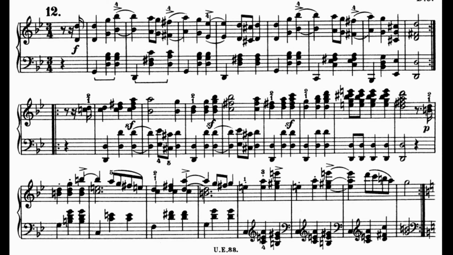This is another example of the Italian augmented 6 in this piece by Schubert. The Italian augmented 6 chord occurs very quickly right here.